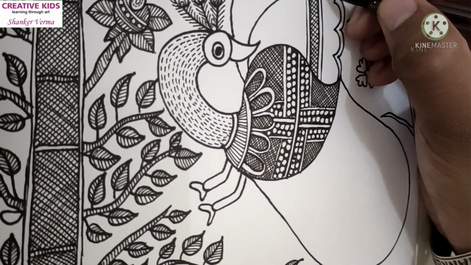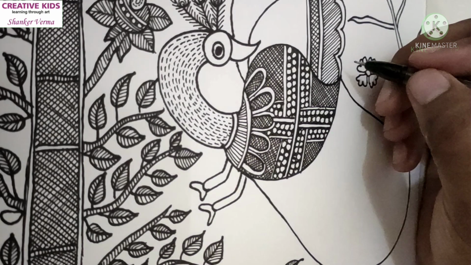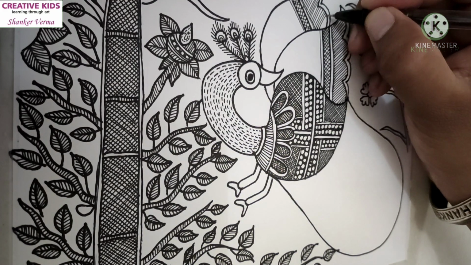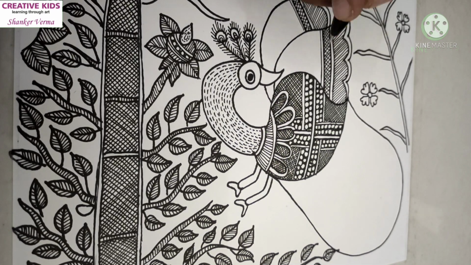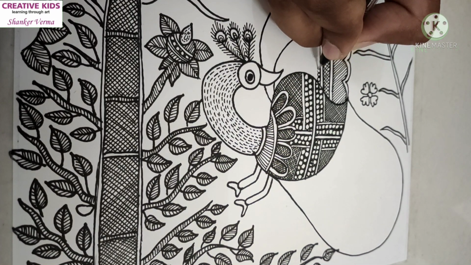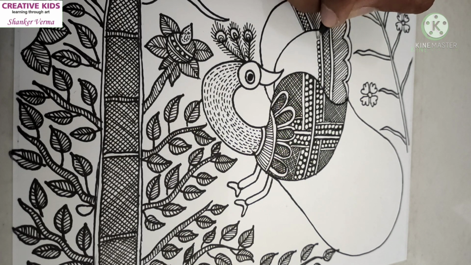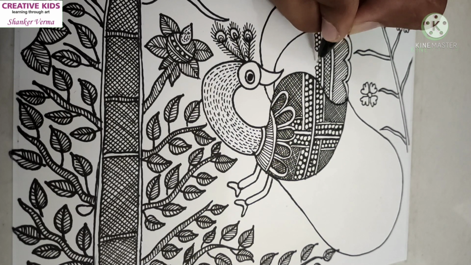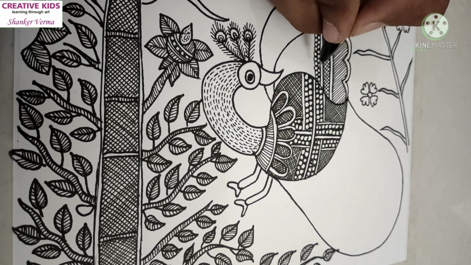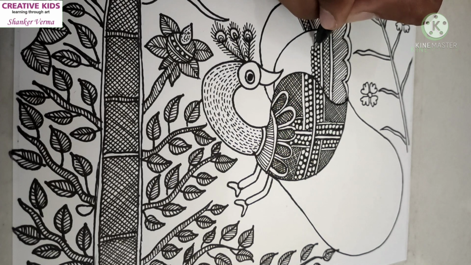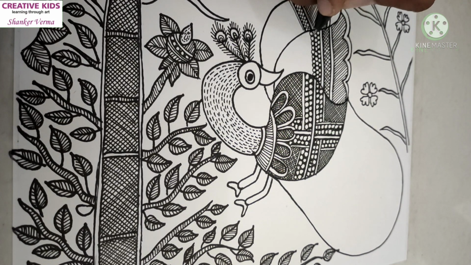Madhubani painting is divided into 5 forms. Number 1 is Kachani, which we are going to draw on the screen. Number 2 is Bharni. Number 3 is Tantric style. Number 4 is Godhna. And number 5 is Kobhar style. So in our further classes, we'll cover all the styles and patterns, methods and materials used.